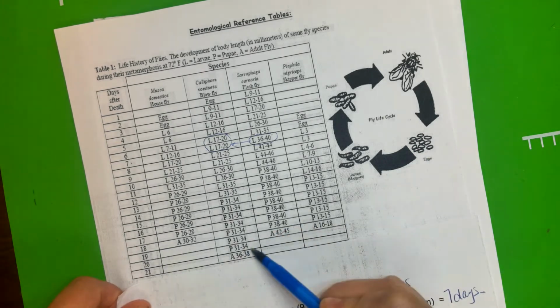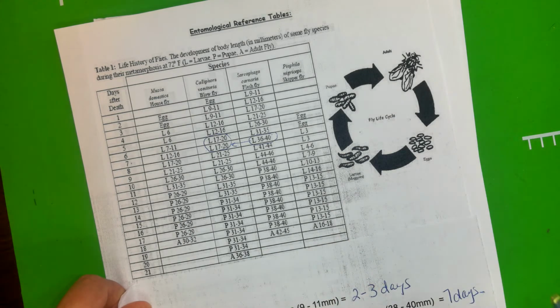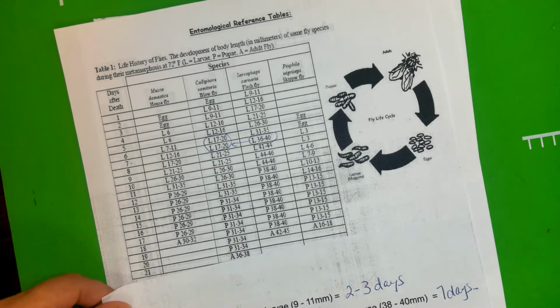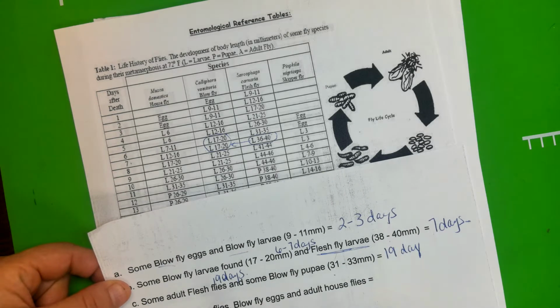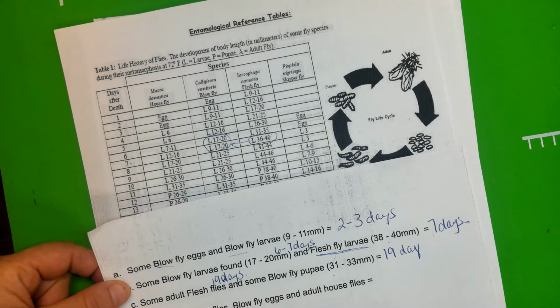Because there's one more here, so it could be 20 days too. But as for your answers right now, we'll keep it at 19 days since both of them were around this time. Now these are always approximate numbers. They're usually very approximate. They could be off sometimes.